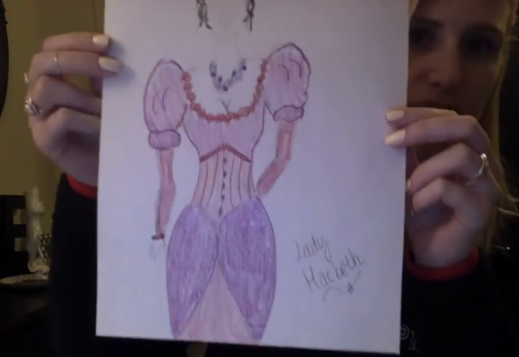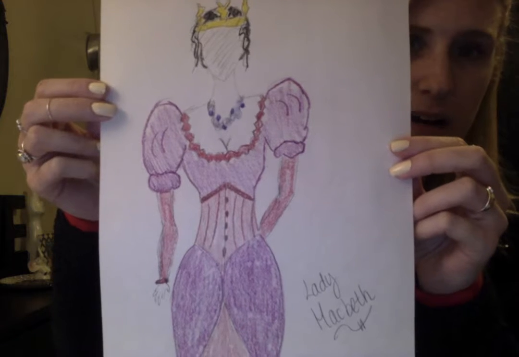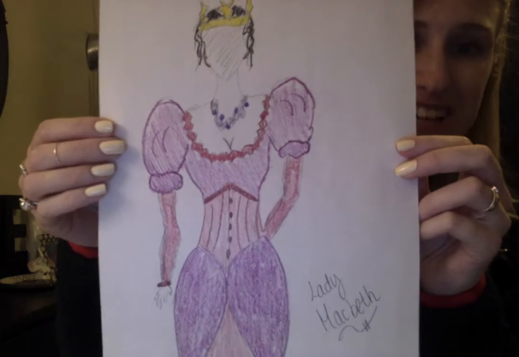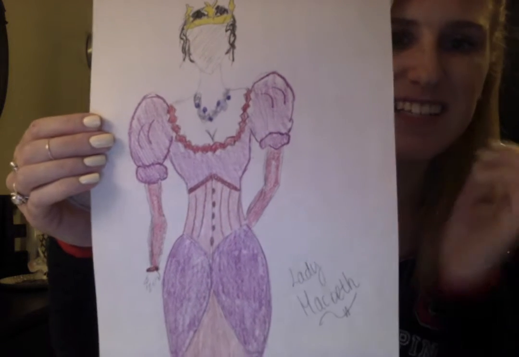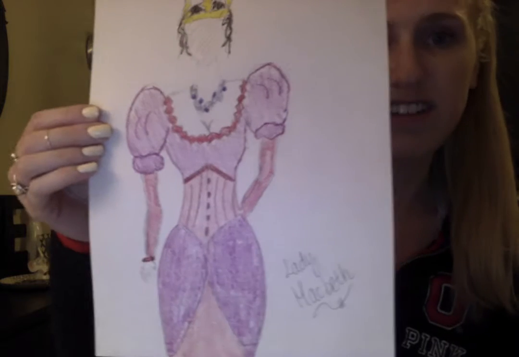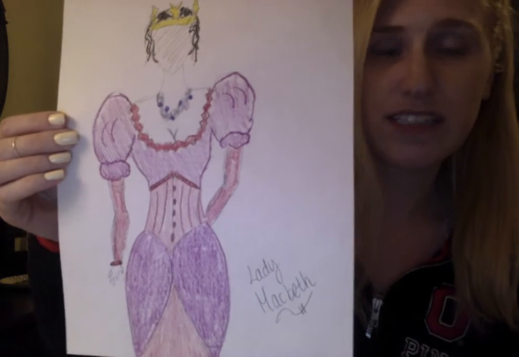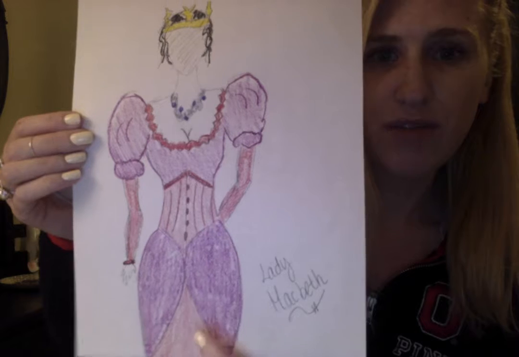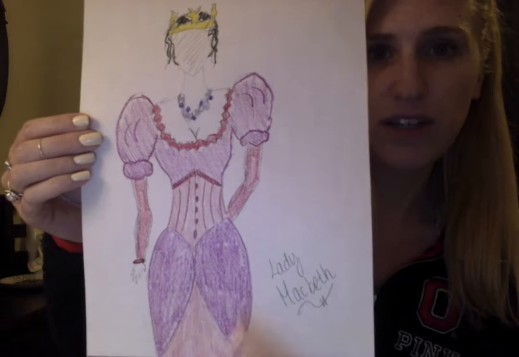But so my first one, and probably the one I'm most proud of, is Lady Macbeth. And so this is how that one looks. I'm not good at drawing faces, so there are no faces. But the key things here are that most of the dresses of this time had two tunics. And so I have the red one and the overlying purple here.